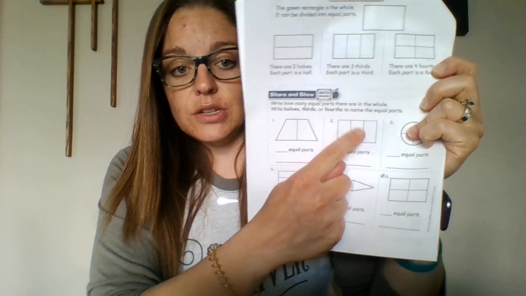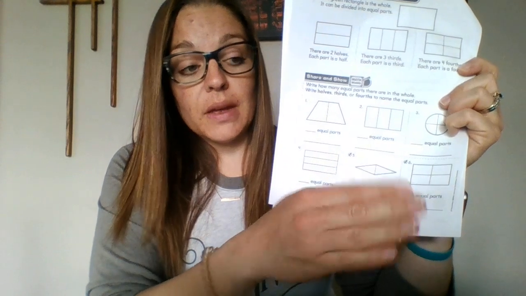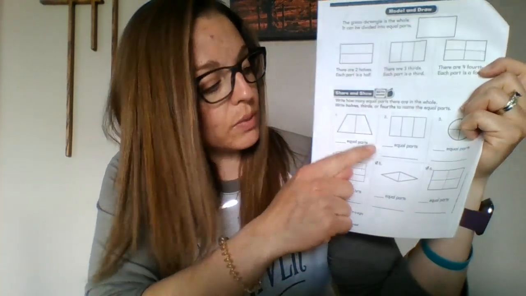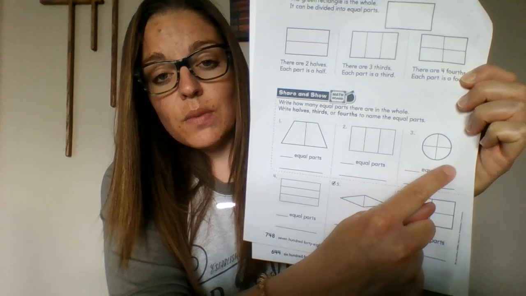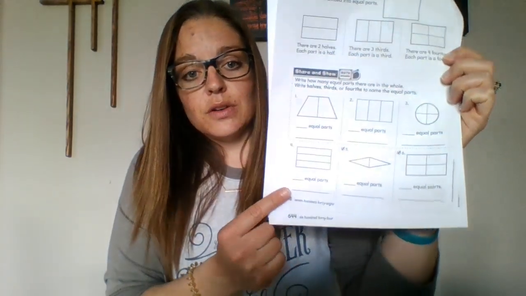So right up in your directions, it tells you how to write halves, so you'd write halves on the line here. Our next one, we see this shape is split into 3 equal parts, so we'd write 3 equal parts. And then we know anything that's split into 3 equal parts would be called a third or thirds, so we'd write thirds on the line. And then we'll look at number 3 here. This circle is cut into 4 equal parts, so we'd write 4 equal parts, and we know anything that's cut into 4 equal parts would be called fourths, so we'd write fourths on the line. And then that's what you're going to do for 4, 5, and 6 as well.